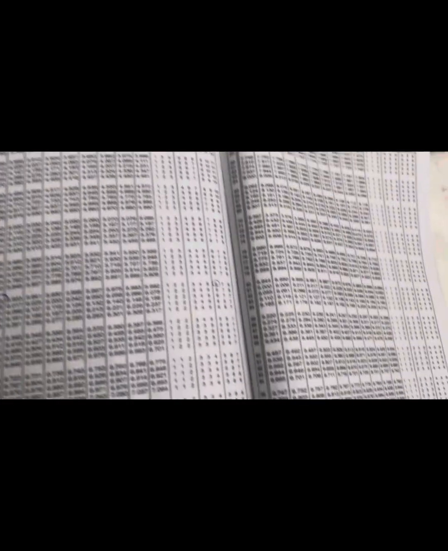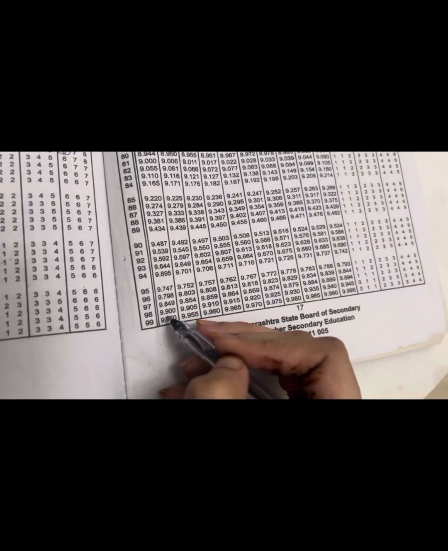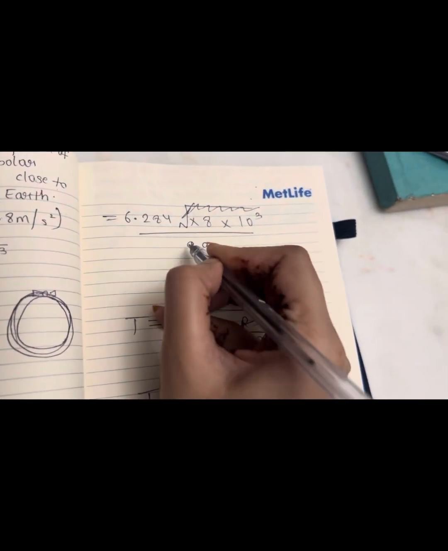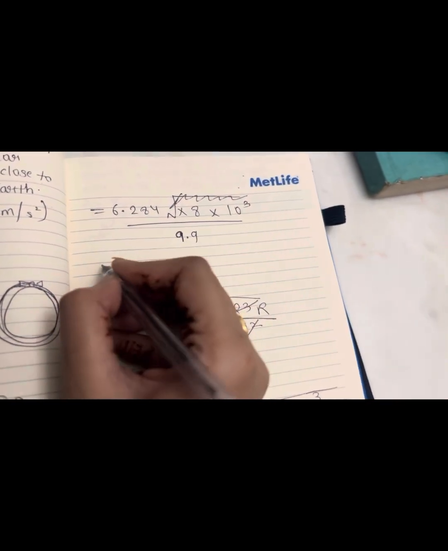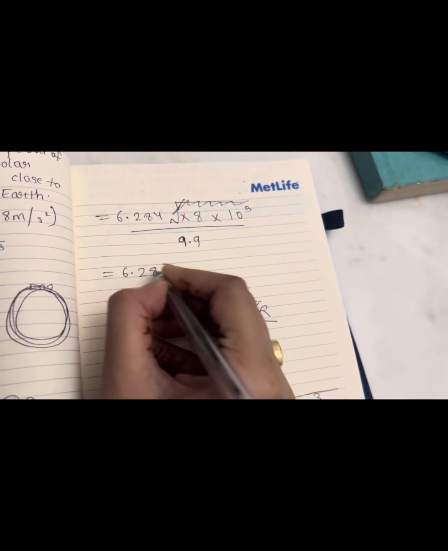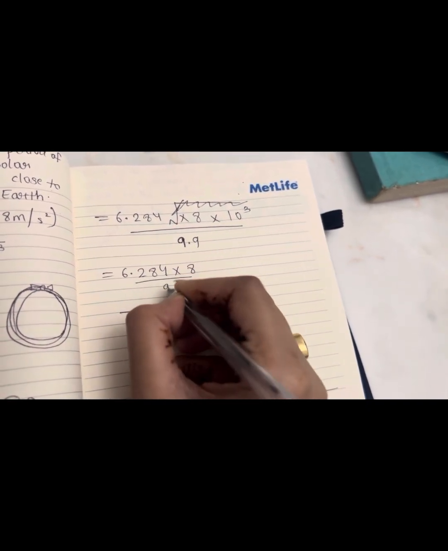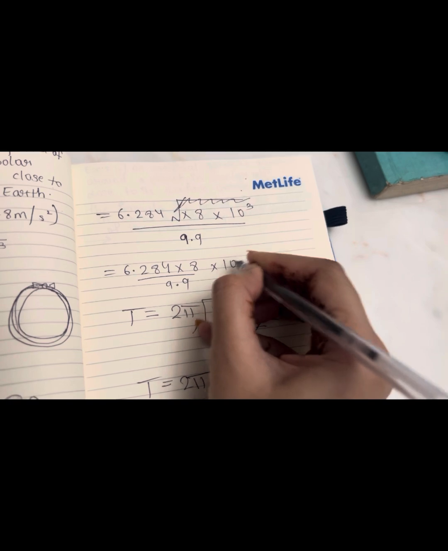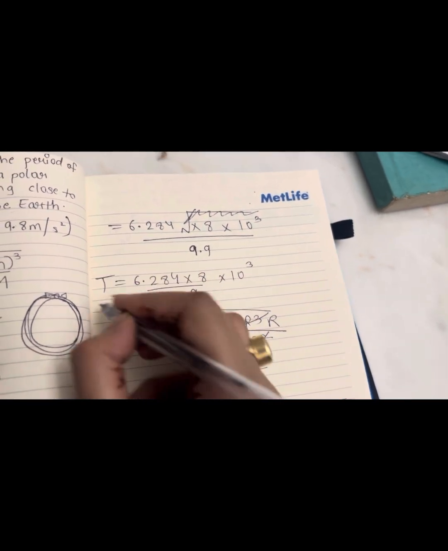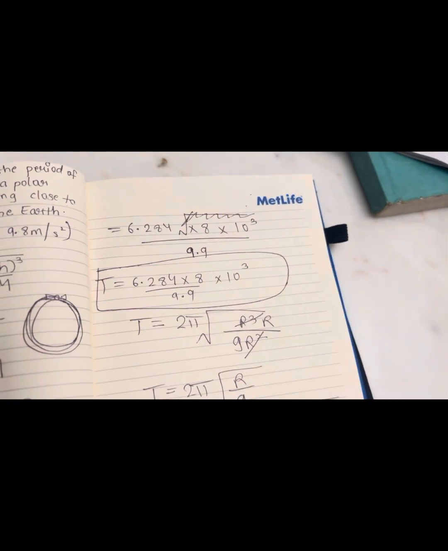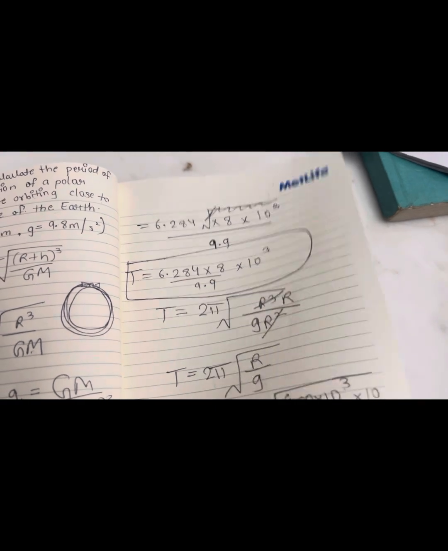Square root of 98 we can easily get from the logbook. Square root of 98 is 9.900, that is 9.9. So now we have 6.284 into 8 upon 9.9 into 10 raised to 3. This is the figure which we have. Here we can directly apply log and antilog and move ahead with the calculation.